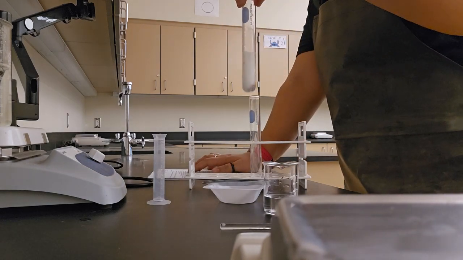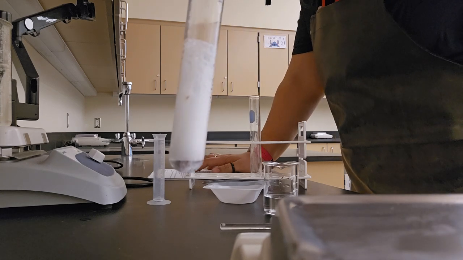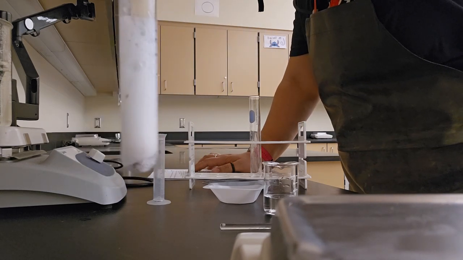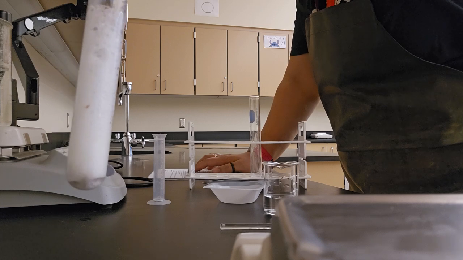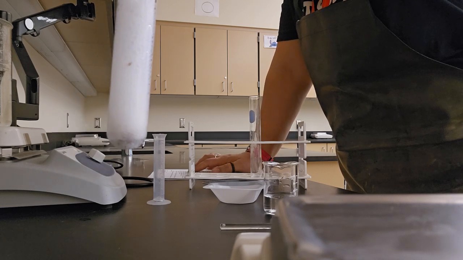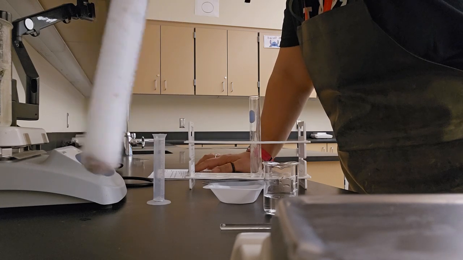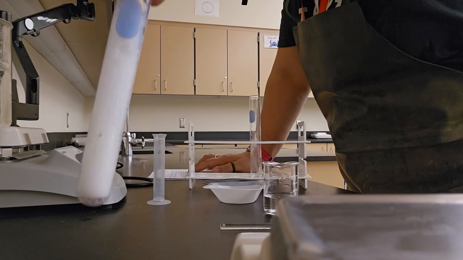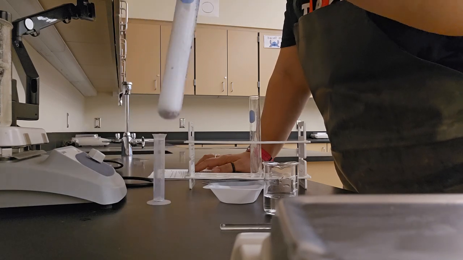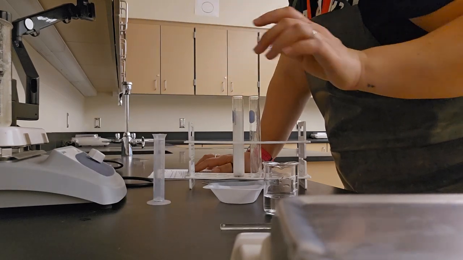Now we get to watch the bubbles. The reaction rate has already been recorded in the data table for you. On our classroom packets, we recorded this as a rate of 4 for our example.